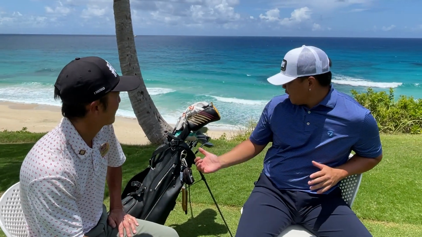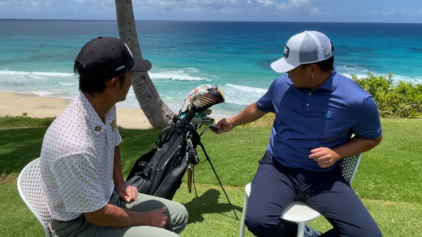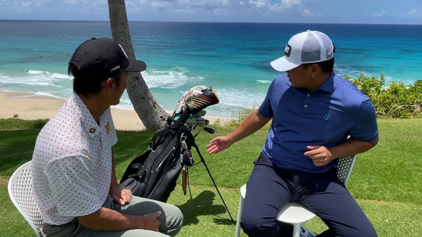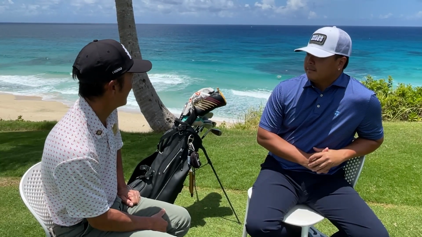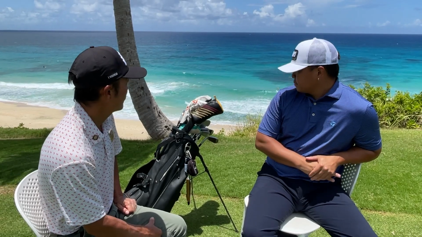How about wedges? We have the MG4, which we also had last year, so that's staying through. What does MG stand for? Milled grind. So the face is milled. What milled does is it keeps consistency. It makes sure everything is accurate there. And that's a carbon steel wedge.